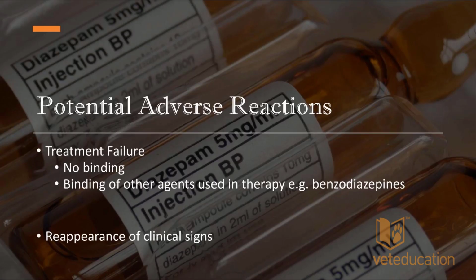There's potential treatment failure. So intravenous lipid might not bind the drug that you are trying to treat, and that's certainly a possibility. There are many hundreds of drugs that we haven't talked about tonight, but also intravenous lipids will bind benzodiazepines like diazepam and midazolam. So if you're using these drugs to manage seizures in your patients and you administer intravenous lipid emulsion therapy, your benzodiazepine may not work as well.